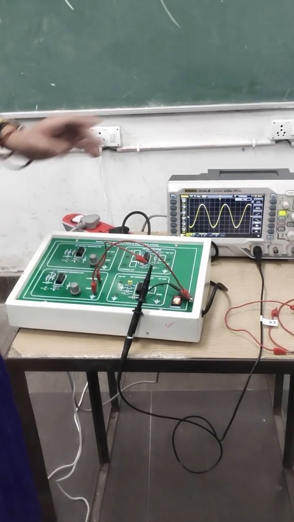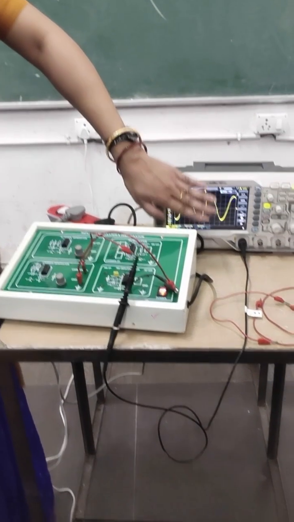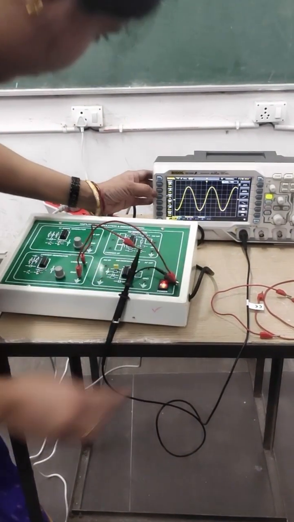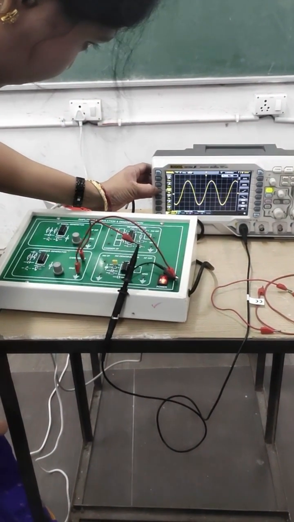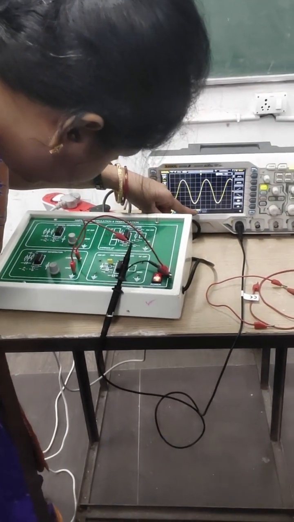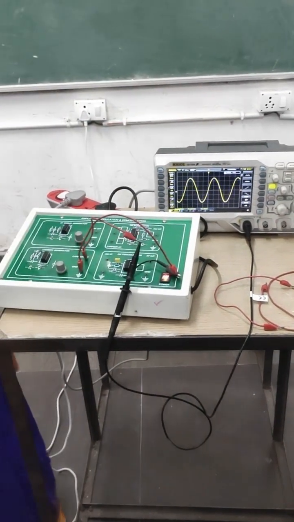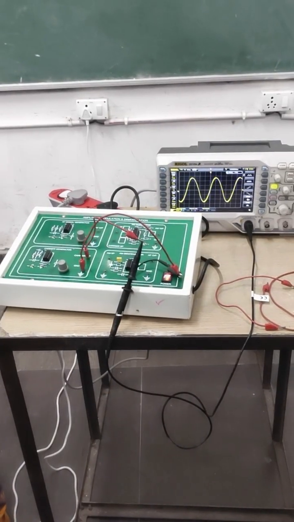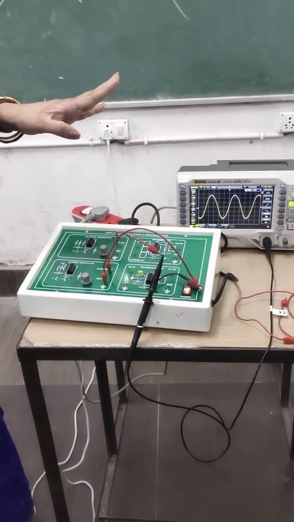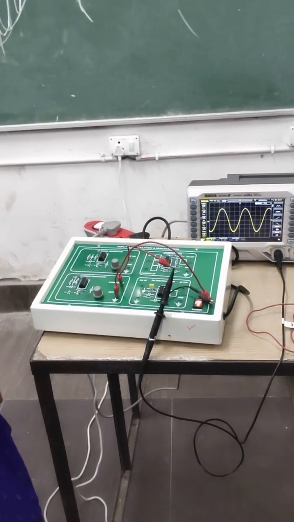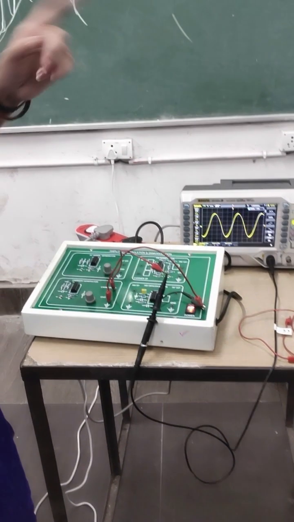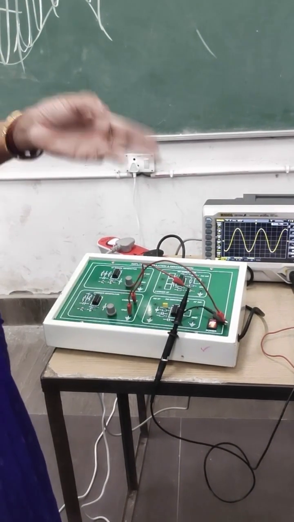You can measure the peak to peak value also if you want. Just press this button, Vpeak to peak. Now it is showing 532 millivolts. That means the value of Am and the value of Ac you can determine from this. Now Am value is obviously less than Ac, because 2Am is less than 2Ac. That means Am is less than Ac.